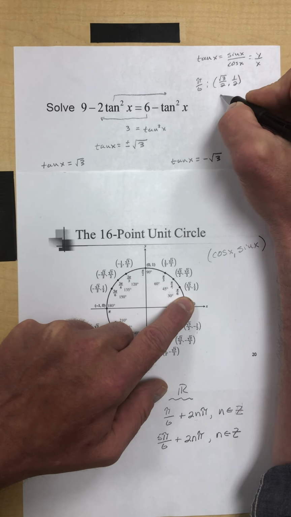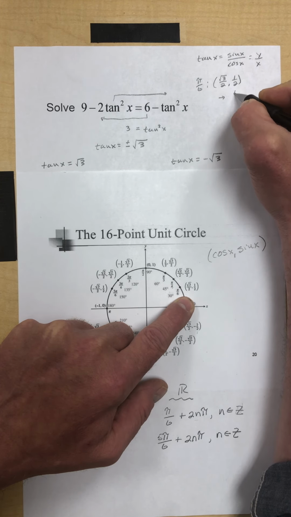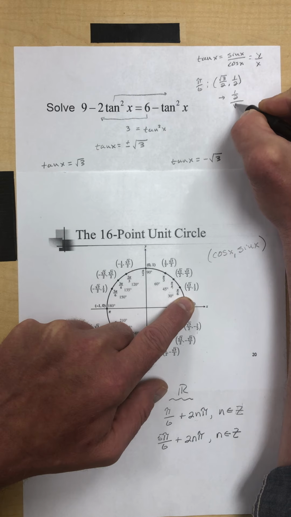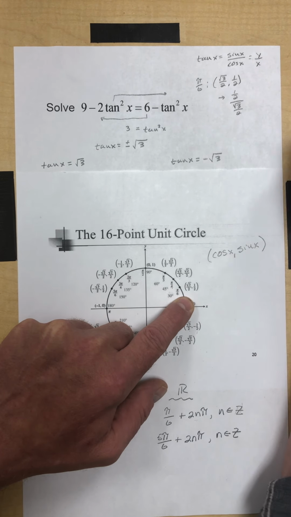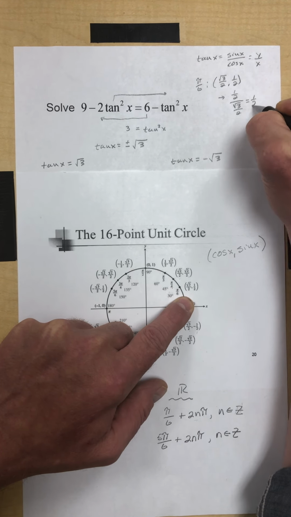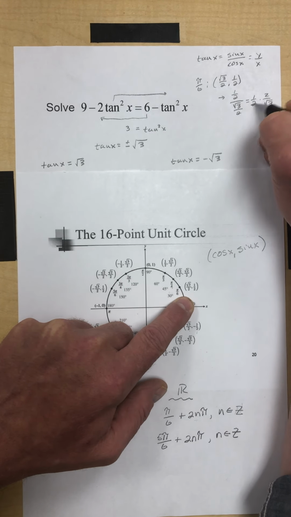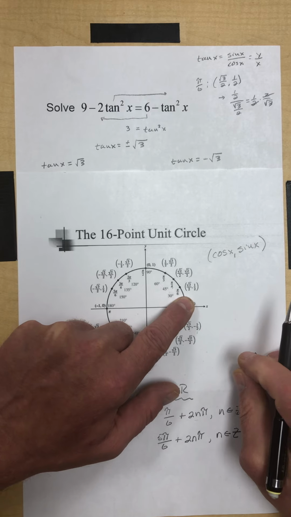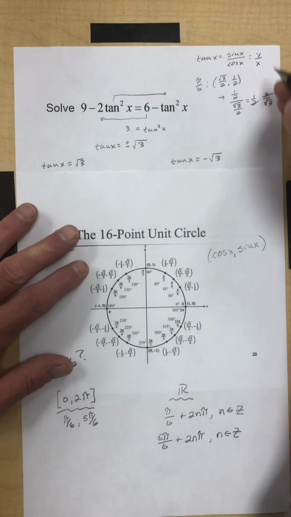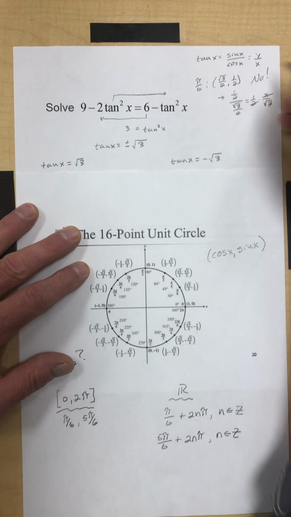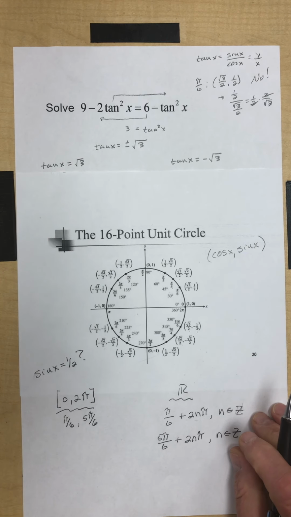So tangent would be 1/2 over radical 3 over 2, which would give us 1/2 times 2 over radical 3. Notice that won't give me radical 3, that'll give me 1 over radical 3. So this is a big no right here. It doesn't work at pi over 6.